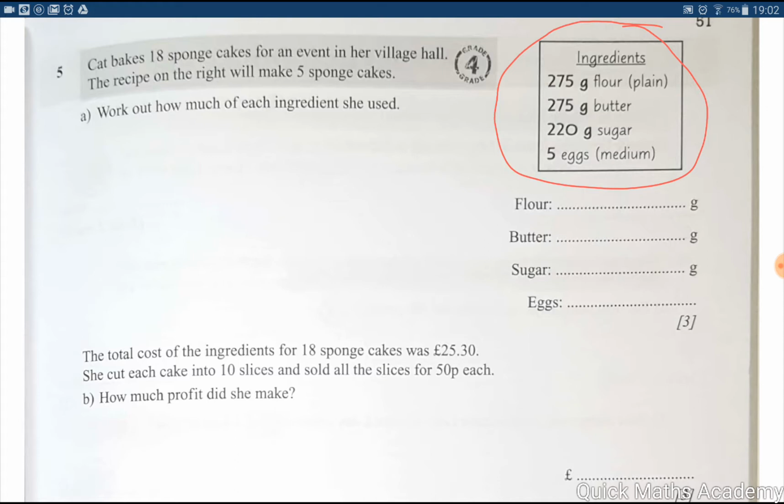Okay, she wants to do 18, and we have the recipe for 5. So what are we going to do? Well, one of the ways is to work out for each sponge cake how many ingredients she needs.